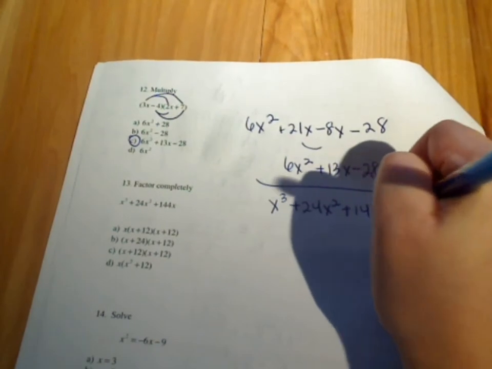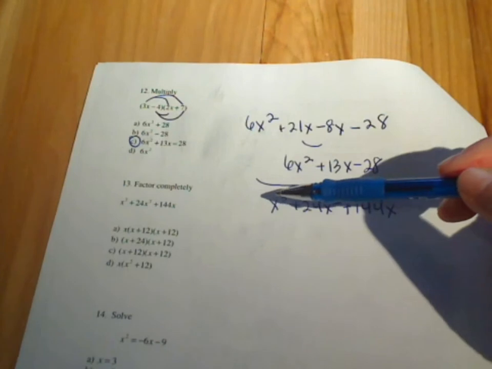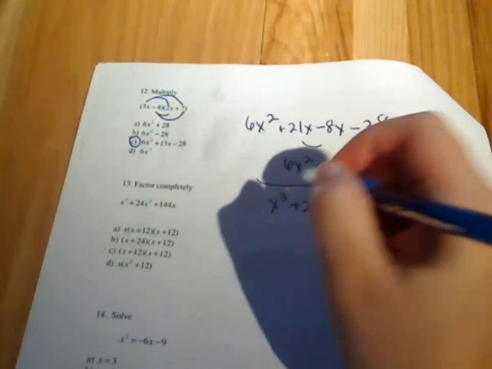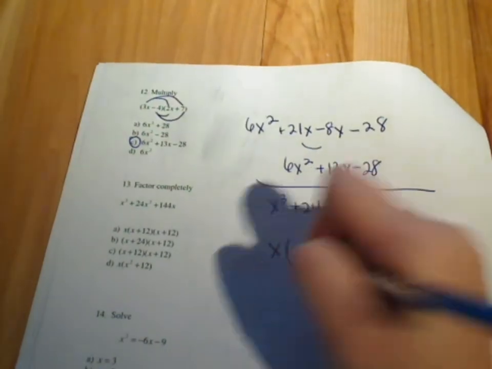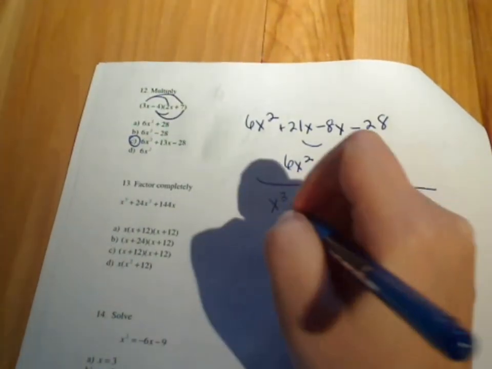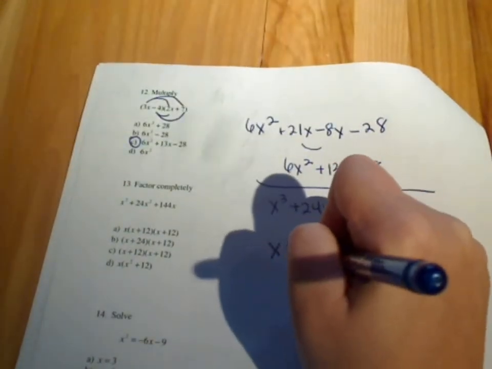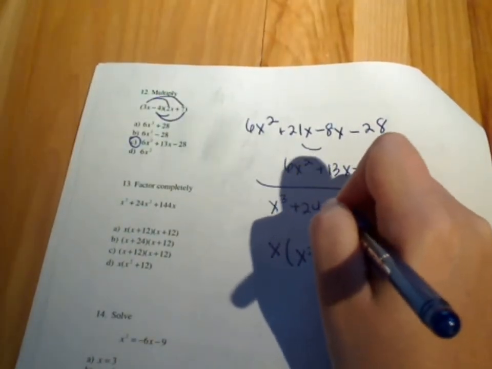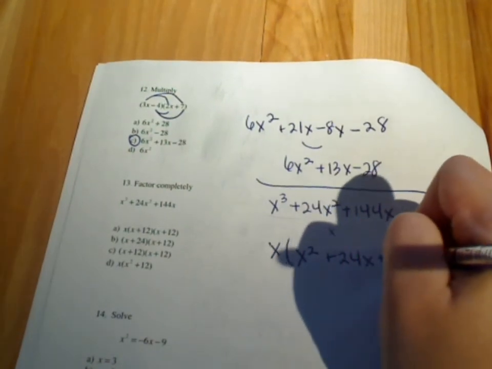Okay, factor completely is a big hint to you. There's going to be more than one thing to do. First of all, you can see, alright, each of these has an x, so I'm going to take x out of every single one of them. So x has to be part of your answer, but still on the outside. If I take it out of x cubed, I have x squared left. If I take it out of x squared, I have 24x plus 144.